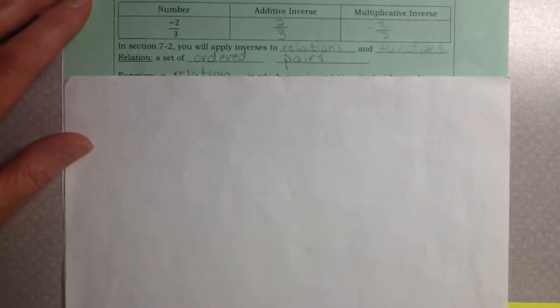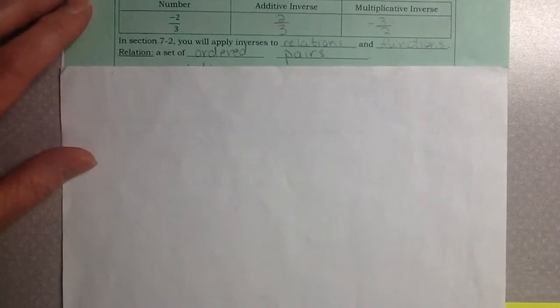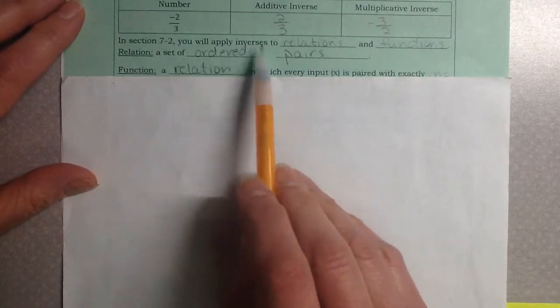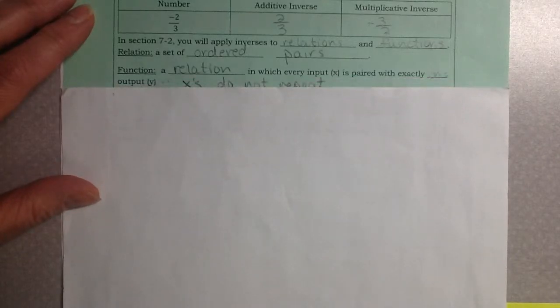And I just want to remind you of what a relation and a function is. A relation is a set of ordered pairs. And a function is a relation, so a function is a set of ordered pairs in which every input value, or x, is paired with exactly one output value, which is y. Now, when we talked about functions before, we said x's do not repeat. It's okay for the y's to repeat, but in a function, the x's cannot repeat.